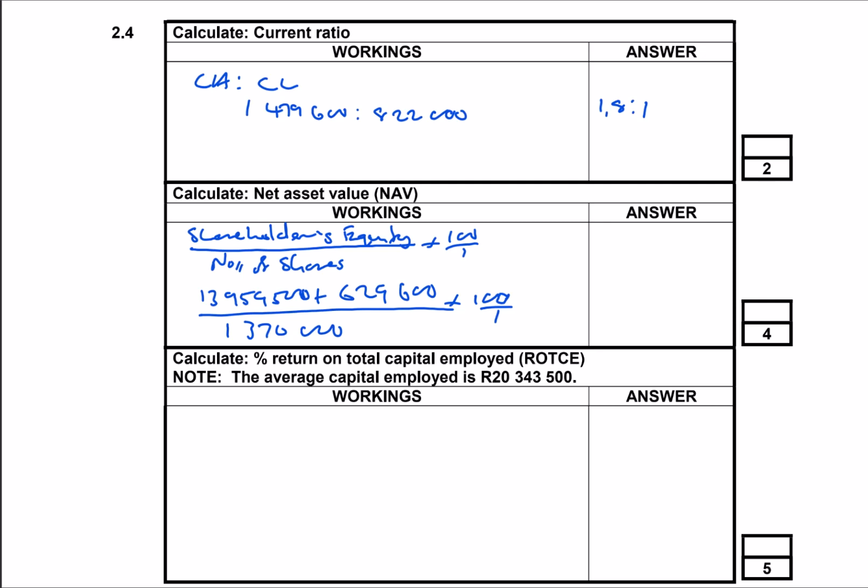So basically this will give you 1,064 cents, or $10.64. So that will be your net asset value.